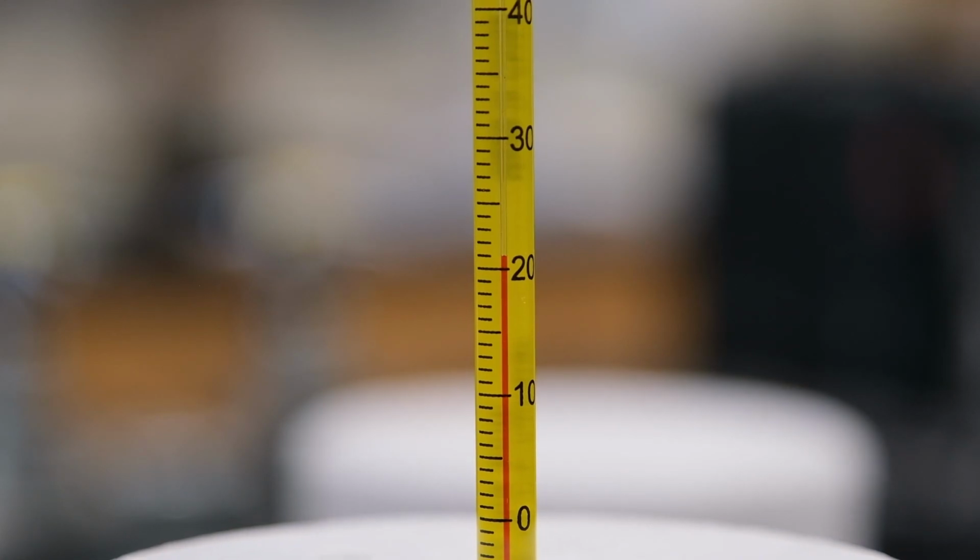Now record its maximum temperature to the appropriate number of significant figures.